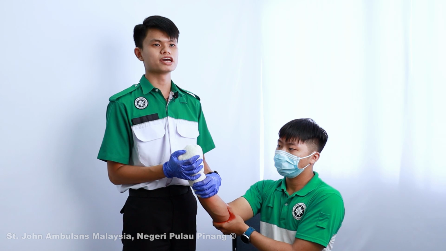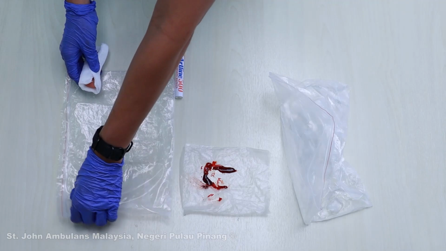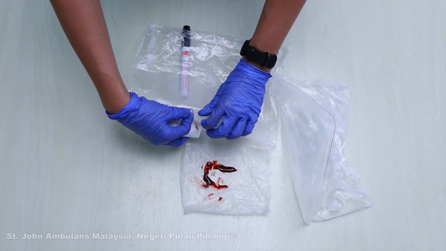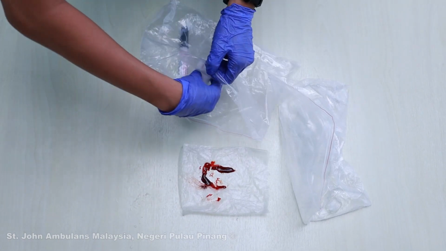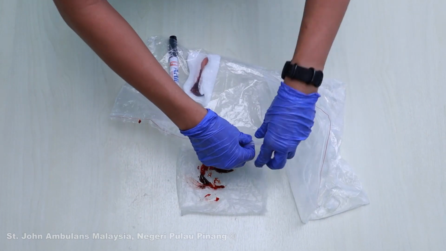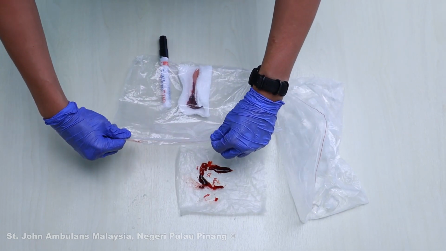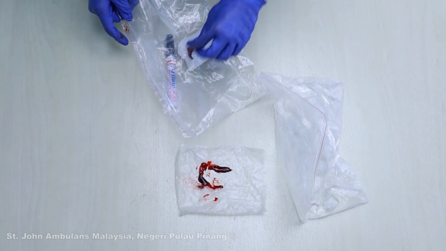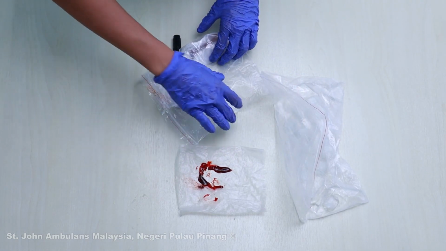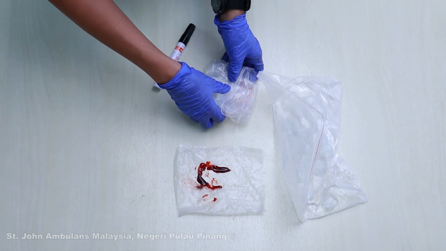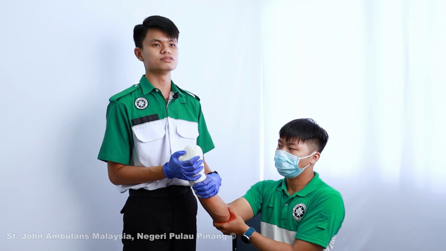Then, wrap the package in kitchen film or a plastic bag, and place it in a container or sealed bag full of crushed ice.